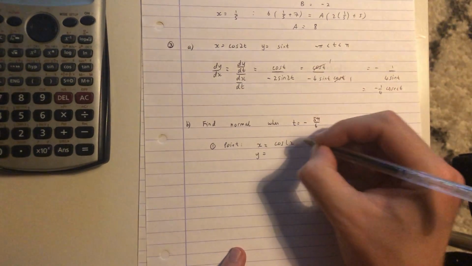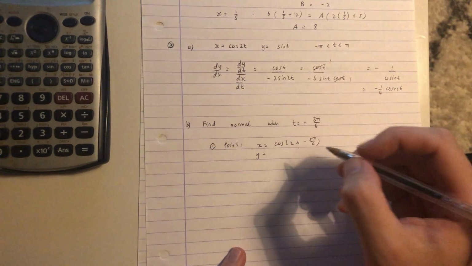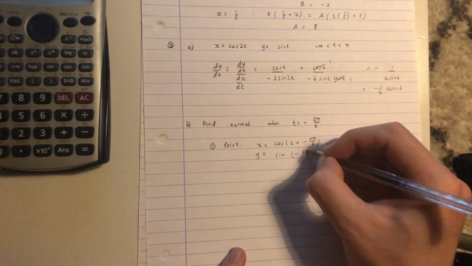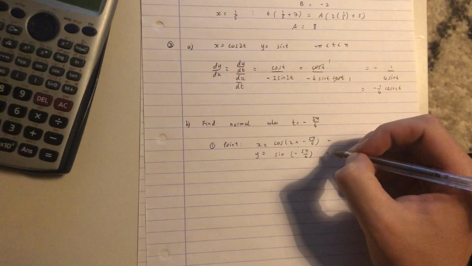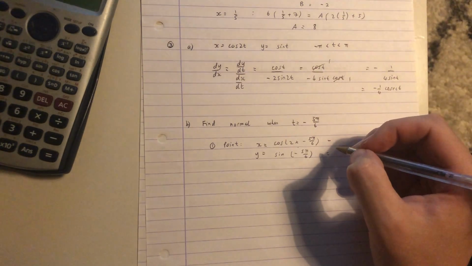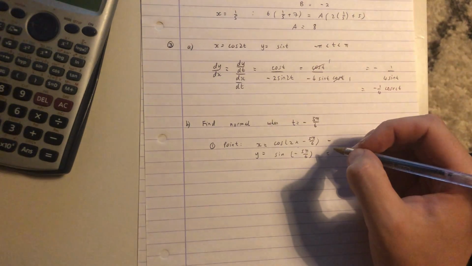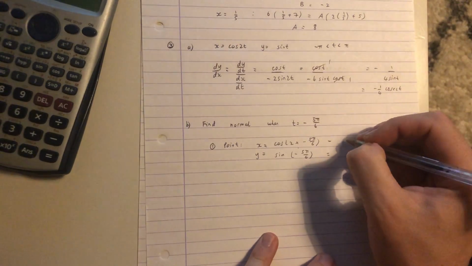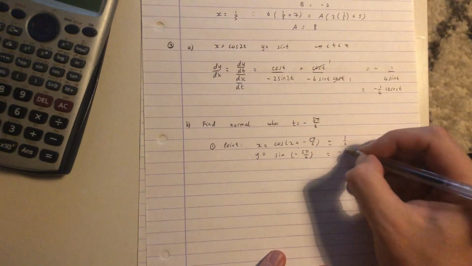So x is cos 2 times minus 5 pi by 6, and y is equal to sine minus 5 pi by 6. And if you did that on your calculator, you should get x is a half and y is equal to minus a half.